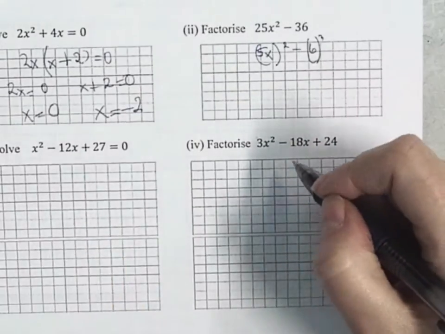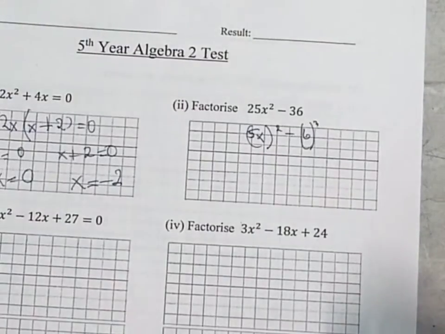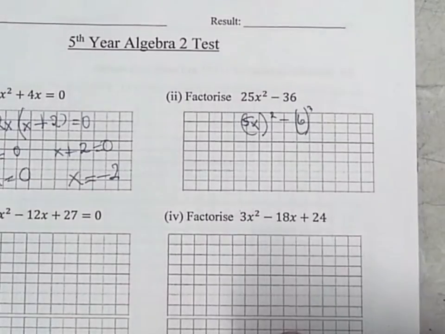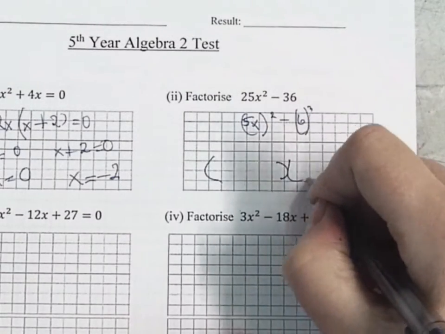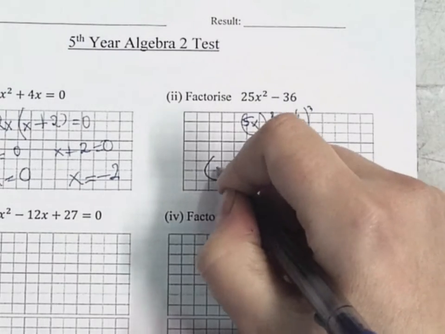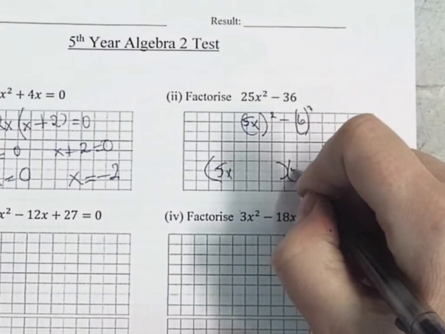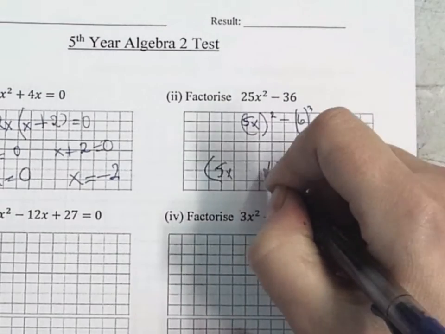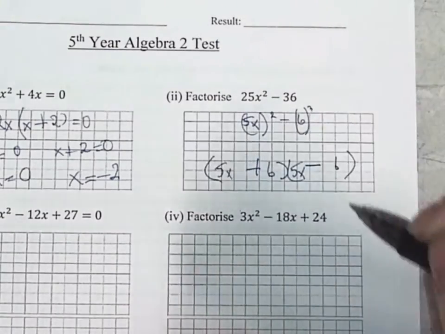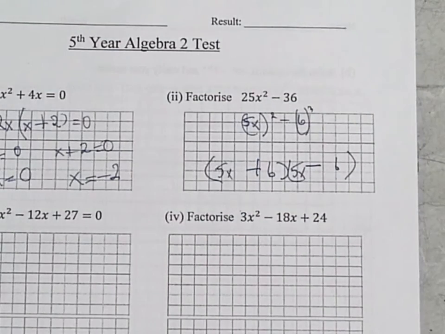Yeah, sorry, I keep doing that. If I do that, it'd be better, because then if I move it up, it doesn't make a big deal. Okay, so 2 sets of brackets, 5x and 5x, a 6 and a 6 and a plus and a minus. Okay, is that right?